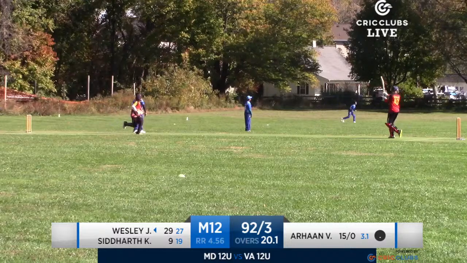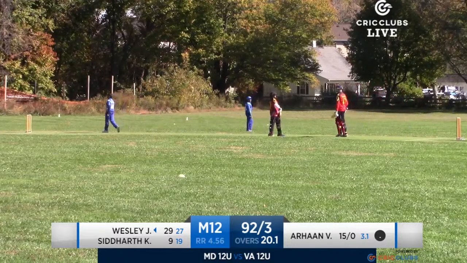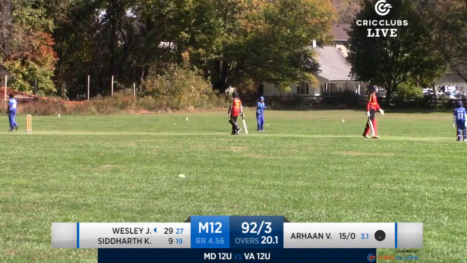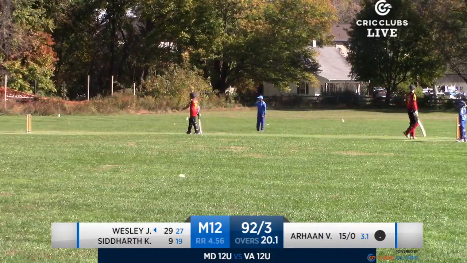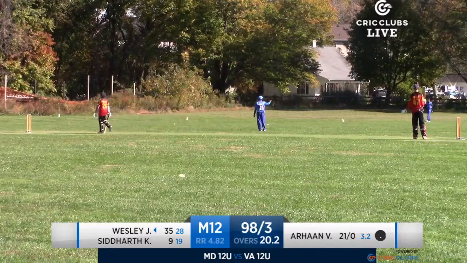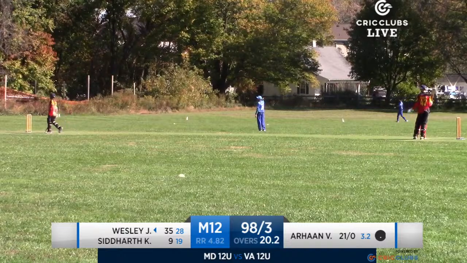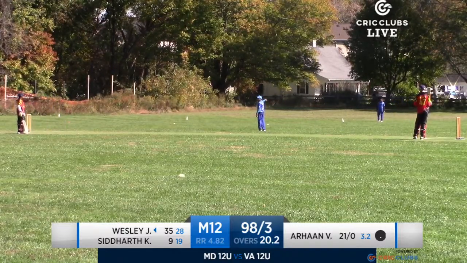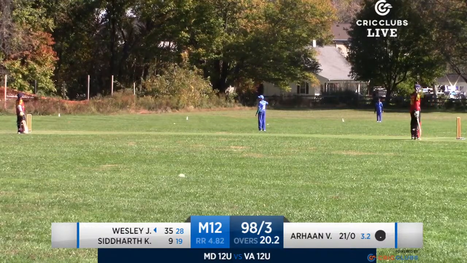Good ball, and Wesley smacks it. That's what he was waiting for. And it's a 6 over point. Clear shot from Wesley. Good shot, boy. That's a fantastic shot in cricket. He was waiting for it. He was trying to hit for 3 balls, but this time he got it connected. It was fantastic to see Wesley hitting it.